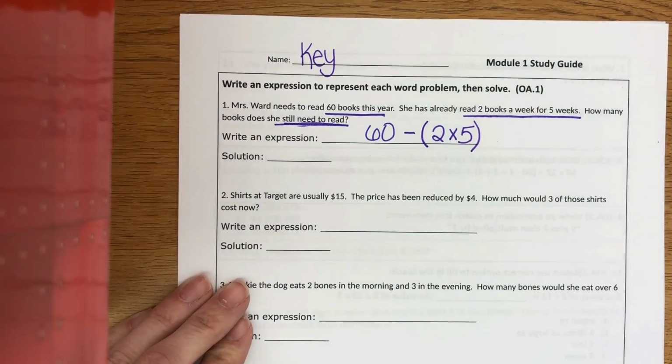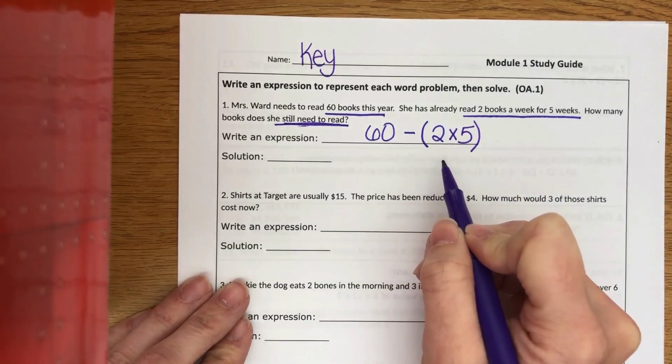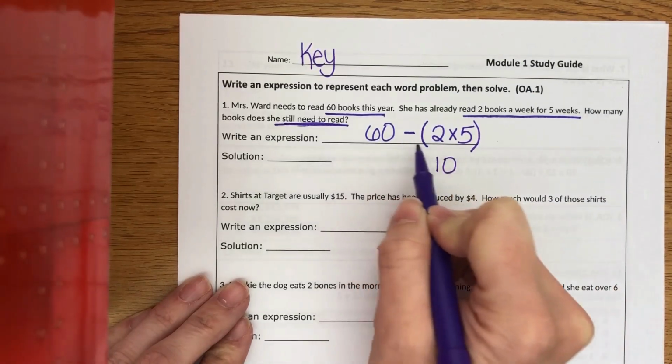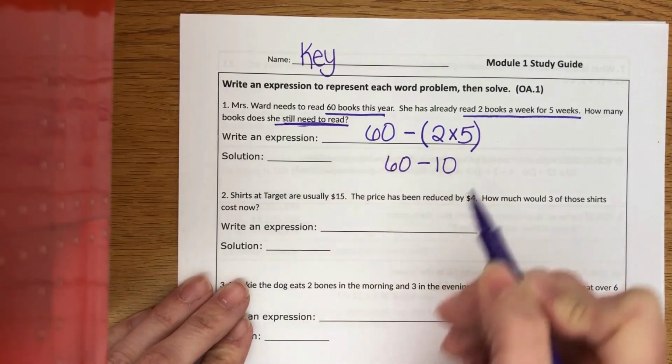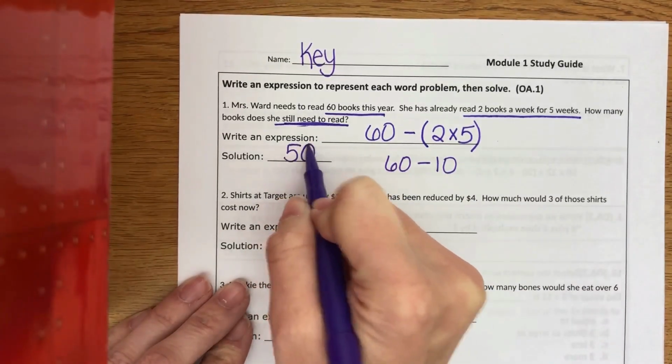And then if I was going to solve it, I'm going to use that order of operations. 2 times 5 is 10. Bring down everything else. 60 minus 10 is 50, so your answer is 50.